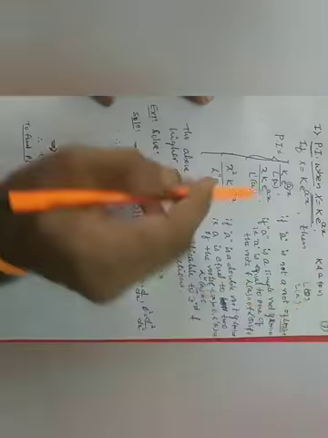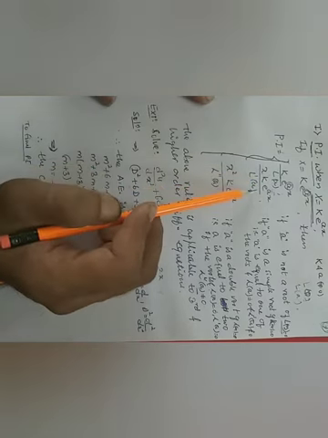Next, if a is equal to one of the roots you got after solving the auxiliary equation, it is called a simple root or single root. Then the particular integral is written as x into k e^(ax) divided by L'(a).